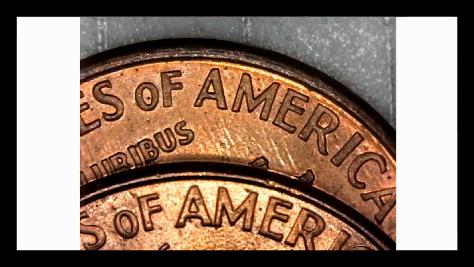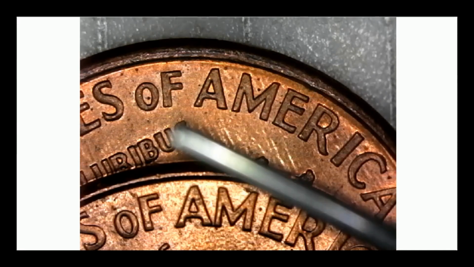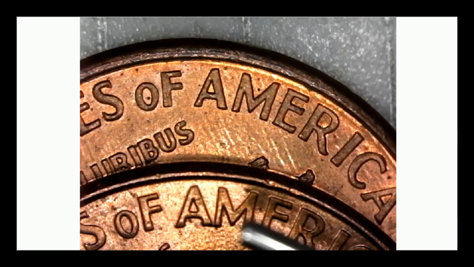In addition, they messed up the proof sets. So on the proof sets, when you find a 1998, 99, or 2000 proof, not that you're going to find a lot of those in circulation, but if you have a proof set, check your proof set for 98, 99, and 2000 for a close AM variety. That's the one that should be on the business strike, and that's actually on the proof set.